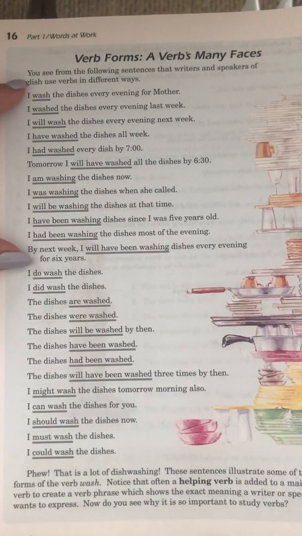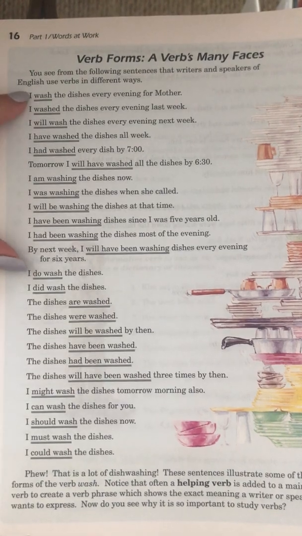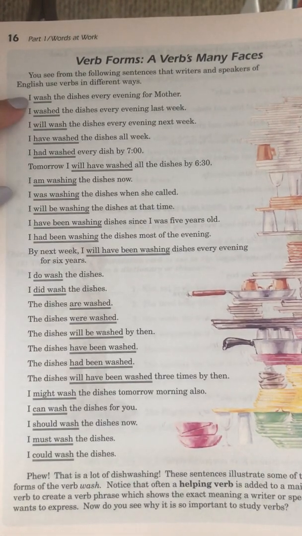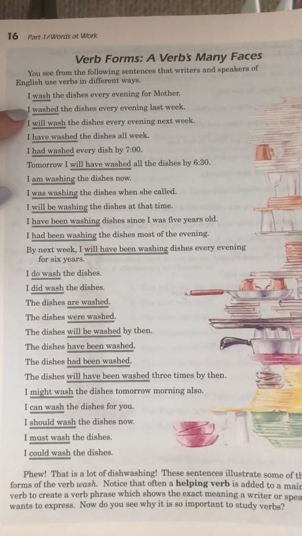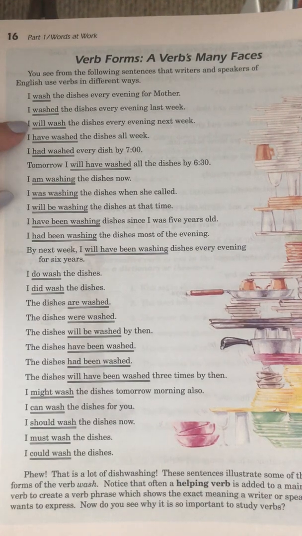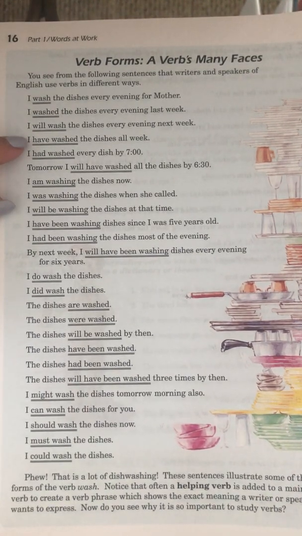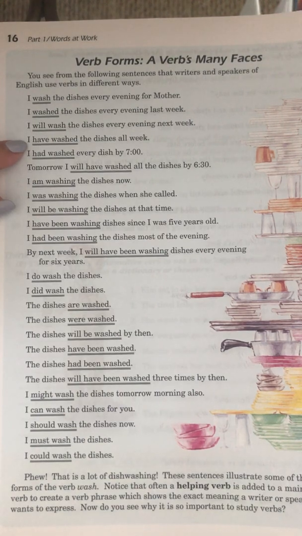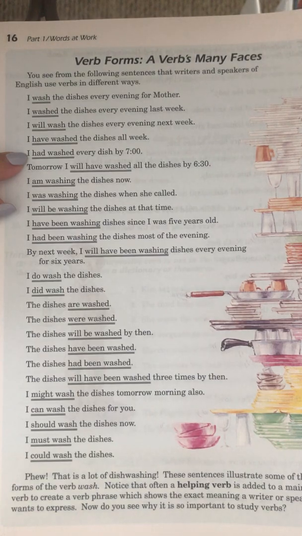So just a quick example for the first section. It says, I wash the dishes every evening for Mother. I washed the dishes every evening last week. I will wash the dishes every evening next week. I have washed the dishes all week. I had washed every dish by 7.